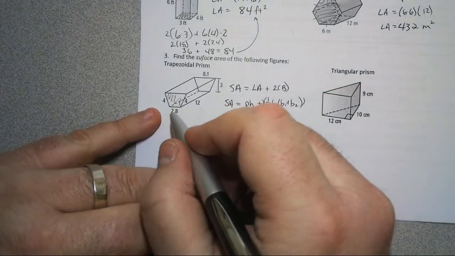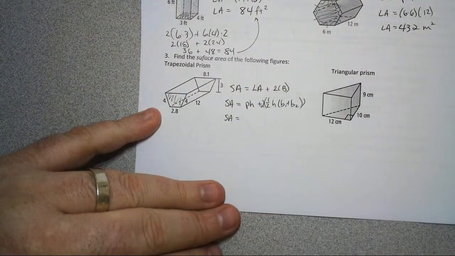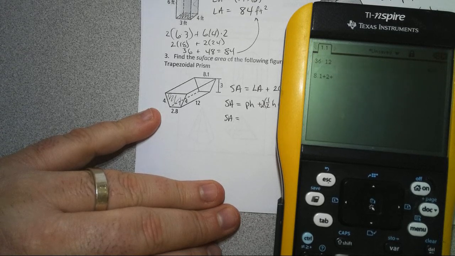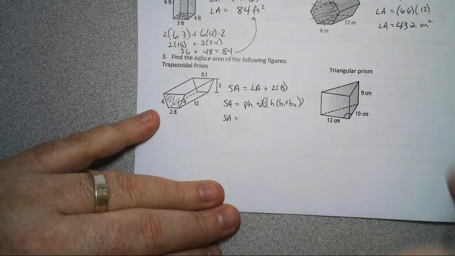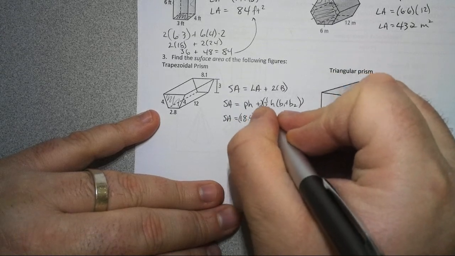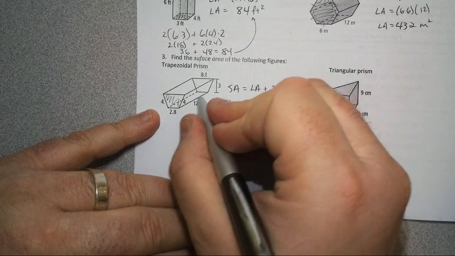So the perimeter of the base is 8.1, 4, 4, and 2.8. So you can add those together, which is 18.9 times the height, which is 12. And then this cancels out, so we just get left with the height, which is this distance right here.